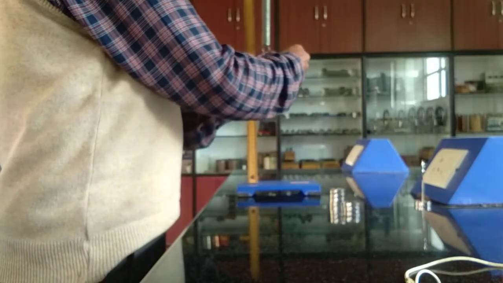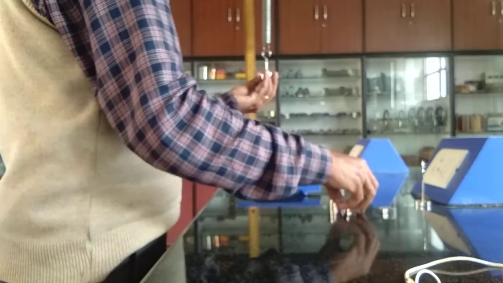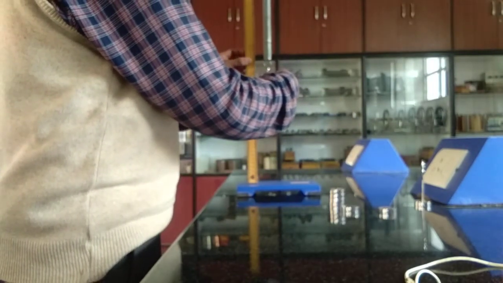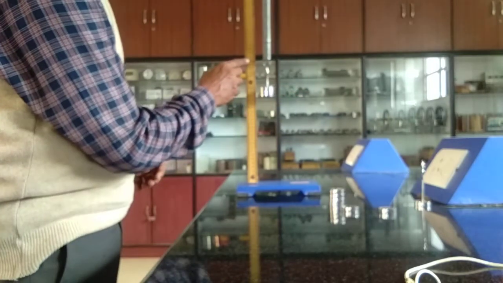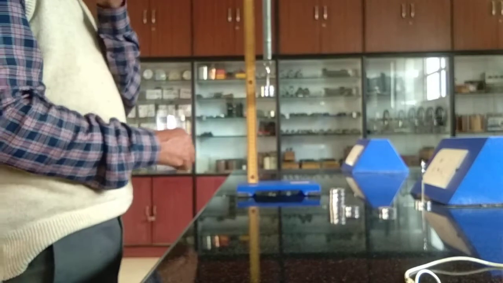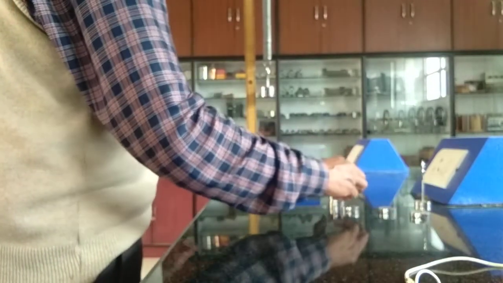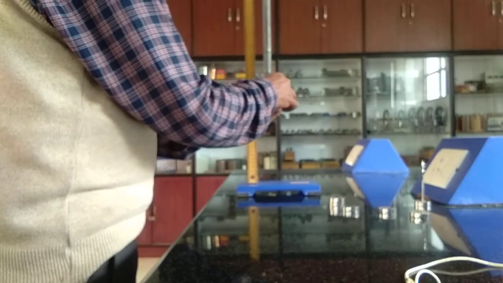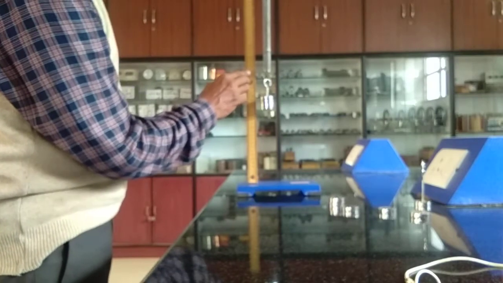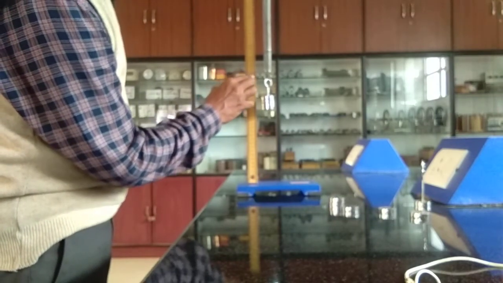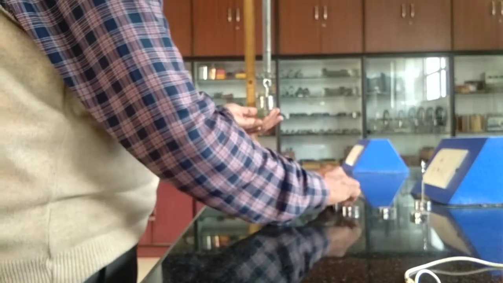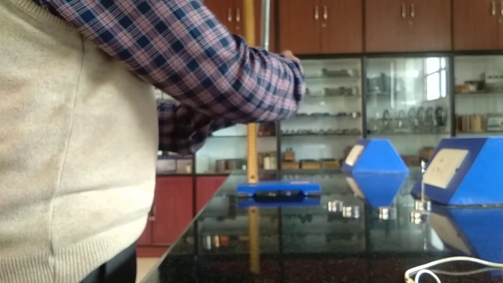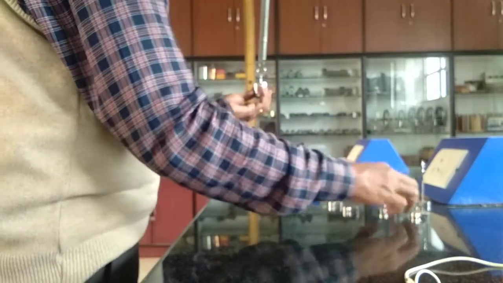Okay. The next is to increase a further 50 grams. It is equal to 19.5. Now, increase further. Then it is equal to 22.5. Okay. Next, increase further, taking another weight.